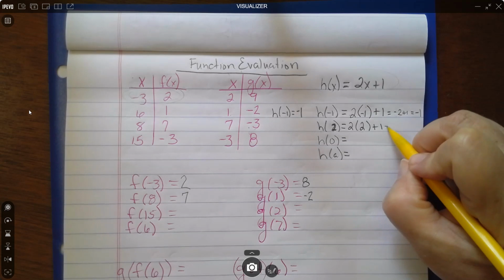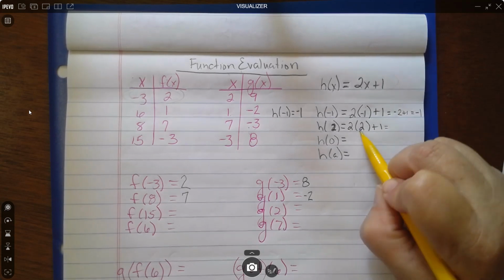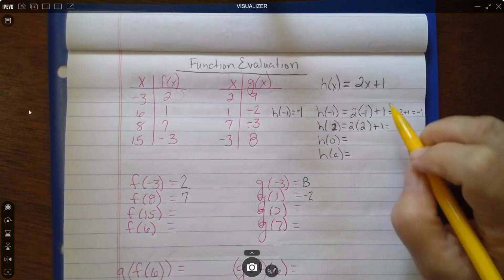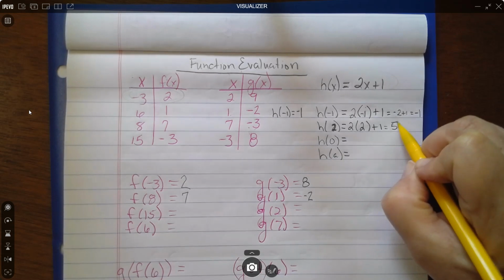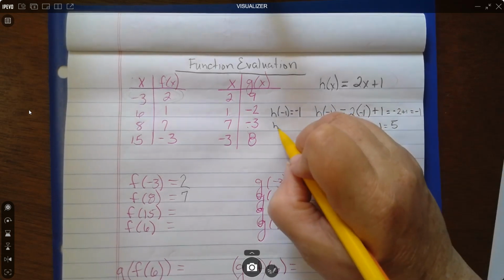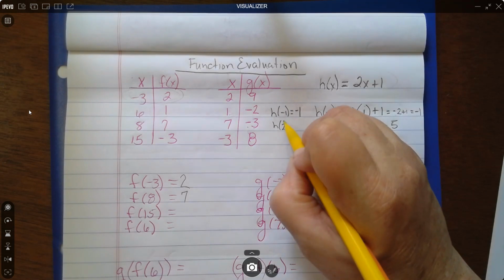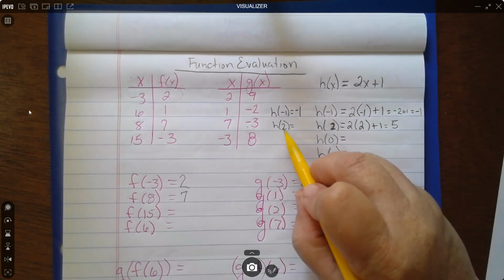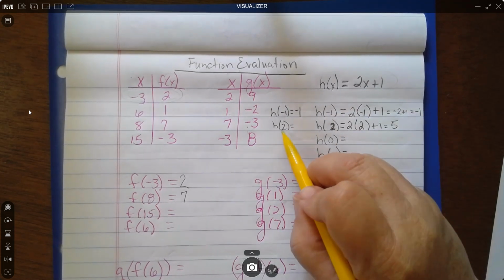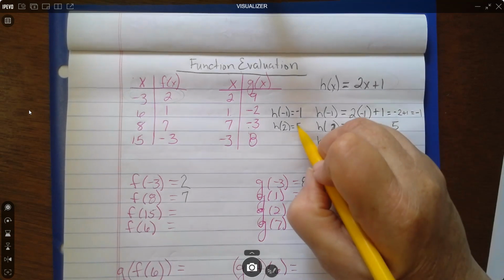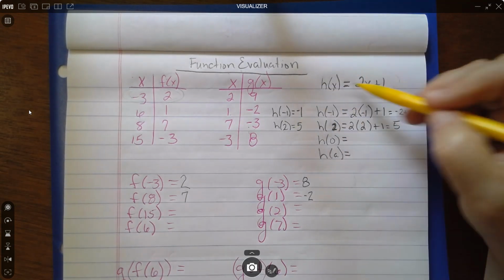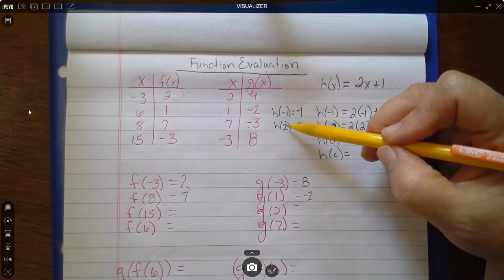And now I'm going to do the arithmetic. 2 times 2 is 4. 4 plus 1 is 5. So the y value of the h function when x is 2 is 5. That means this h function right here is going to have a point at 2, 5.